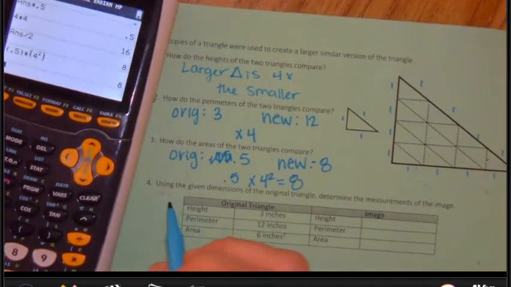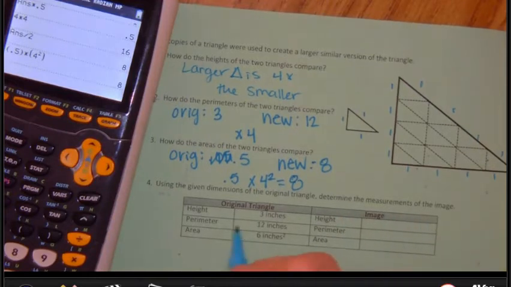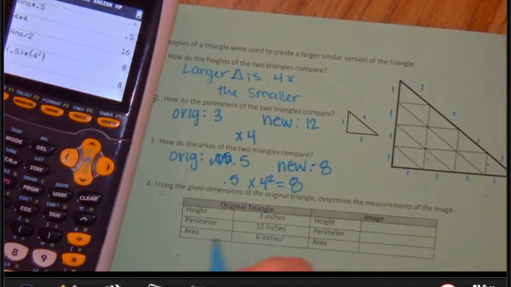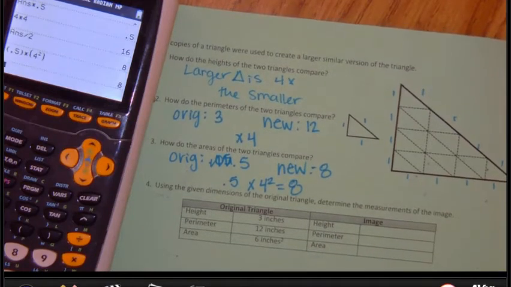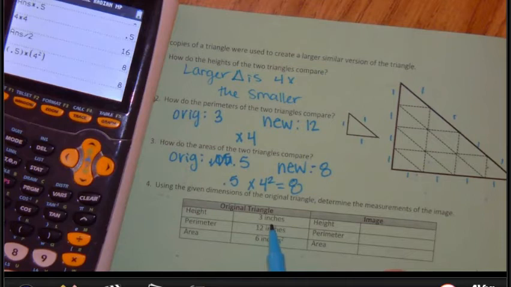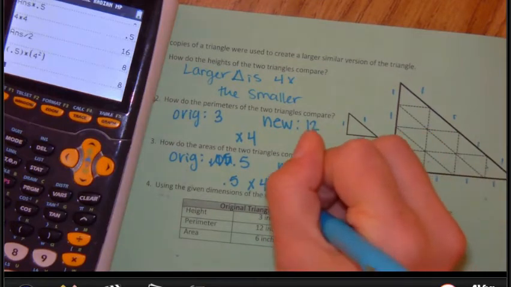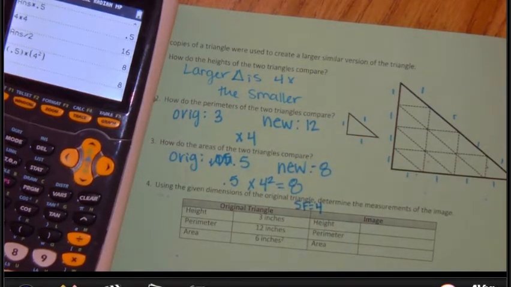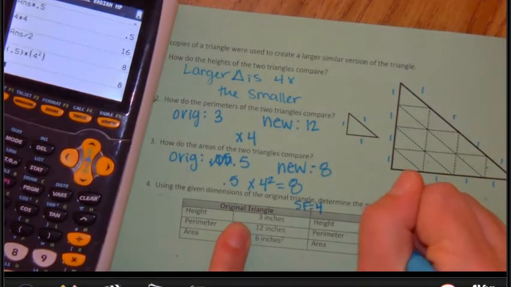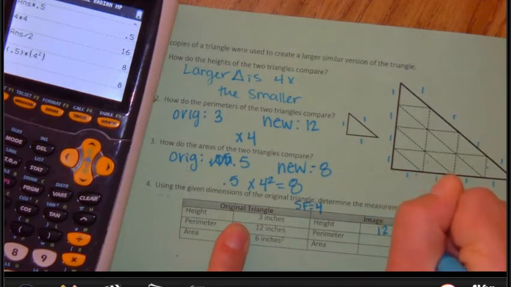All right. So using the given dimensions of the original triangle, determine the measurements of the image. So the height, the perimeter, and the area. All right. So the original triangle is 3 inches tall. Okay. So I'm going to assume that my scale factor is still 4. That's what my scale factor is. So the height, I do the height times 4. So 3 times 4 is 12 inches.